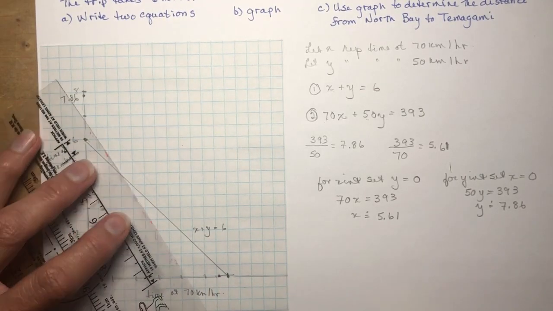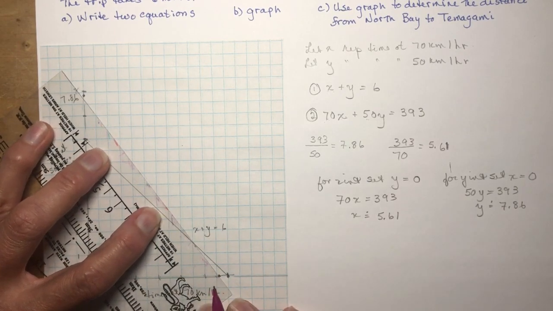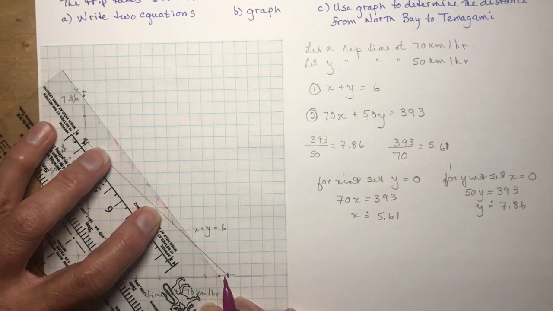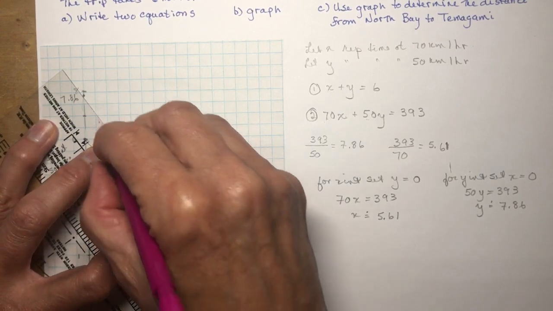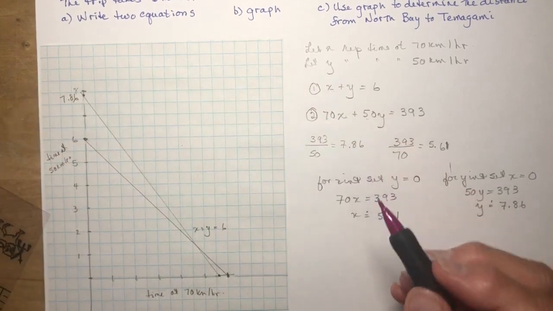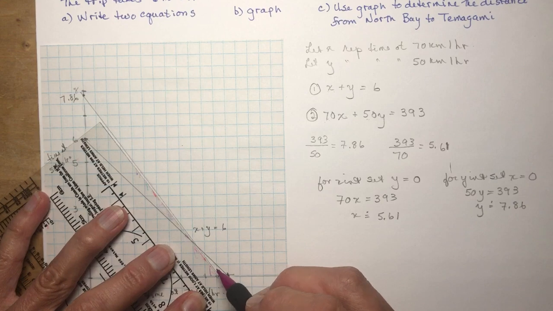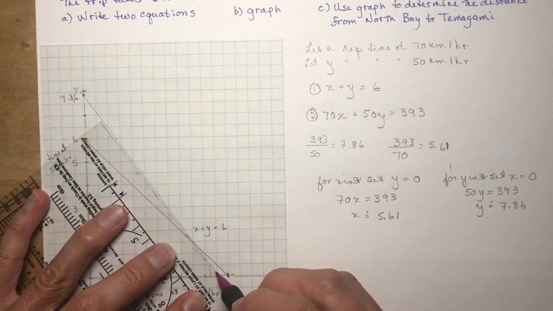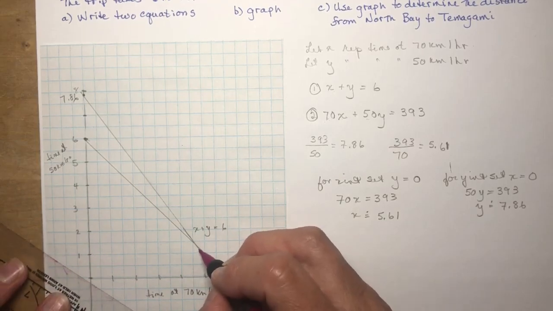Okay, so now I'm going to join those two like this. And there we go. So you can see this is going to be really difficult to figure out the solution to the last part of the question unless you had a graphing calculator.